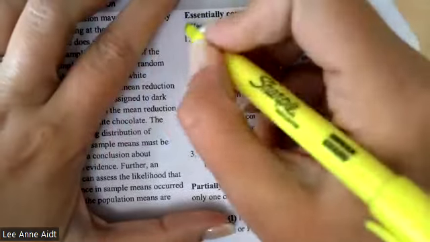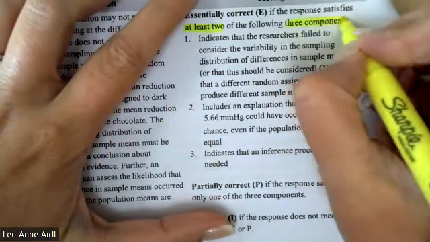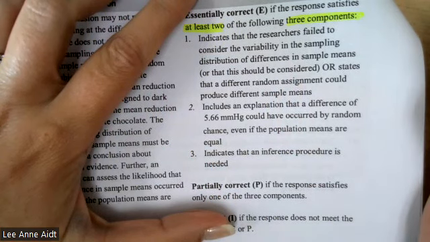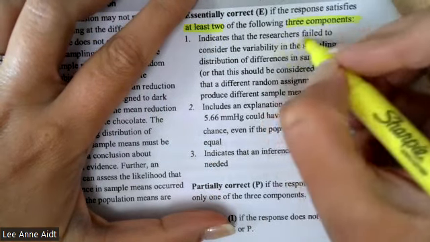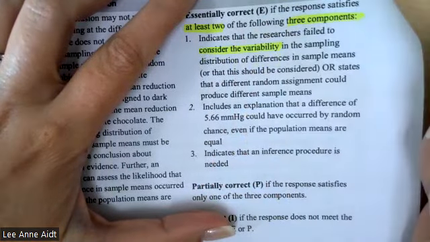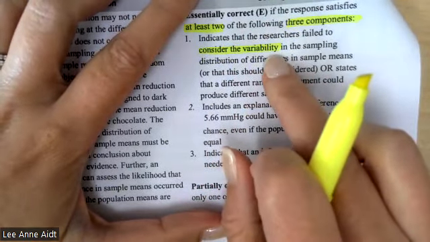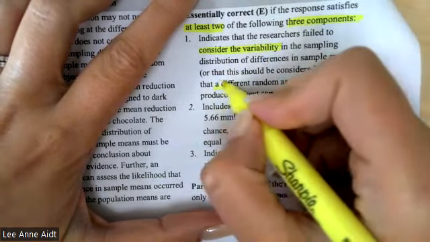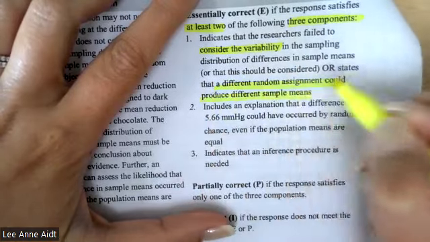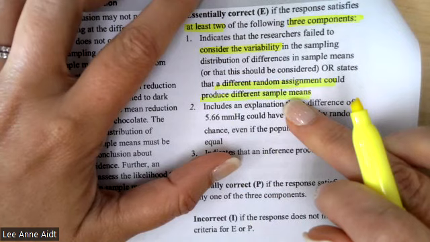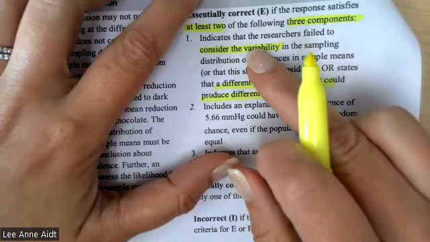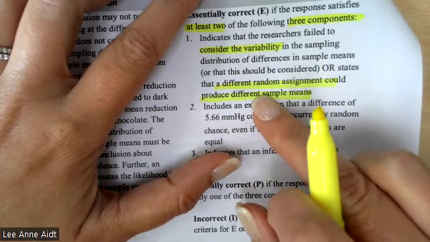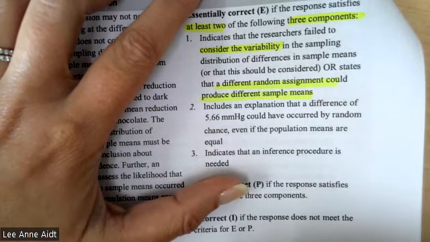Okay, now this is the part where I think our score might tank on this problem. You need at least 2 of the following 3 things. You need to say that researchers failed to consider the variability, so did not have standard deviation, something like that. Or you could say that different random assignment could produce different sample means. So you had to say something like they needed standard deviations or random assignment would produce different sample means.